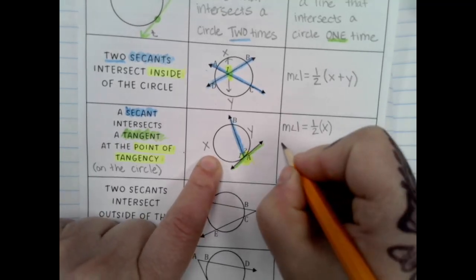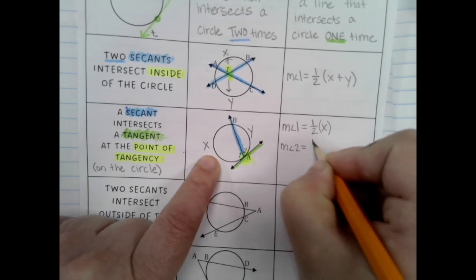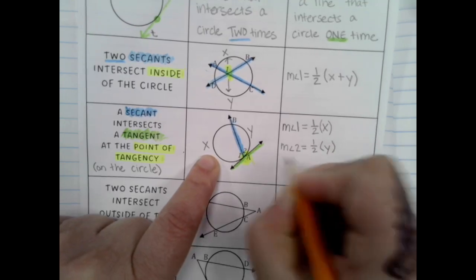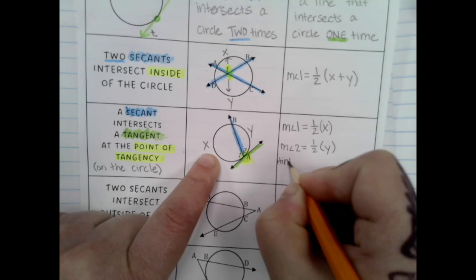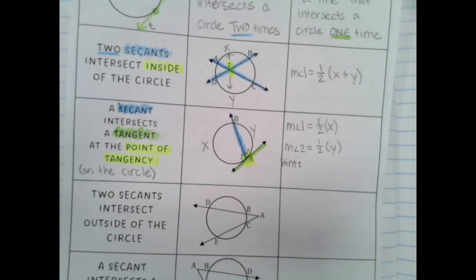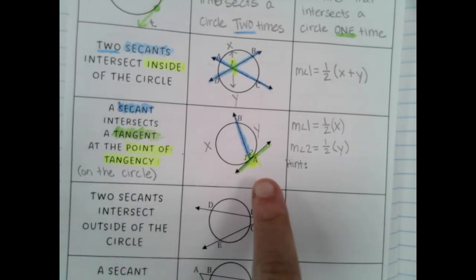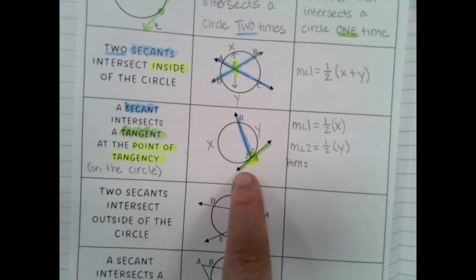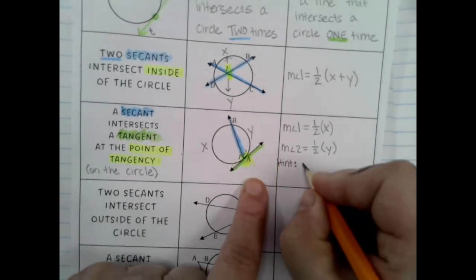And the measure of angle 2 would equal half of Y. But there's a couple hints here that we want to give ourselves when we're solving this problem, because they might not give us all the information. And there's 2 hints for this one. The first one is when we look at angle 1 and angle 2, they make that straight line that goes through A. So how many degrees is a straight line?